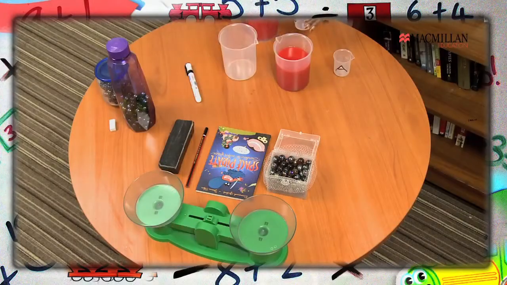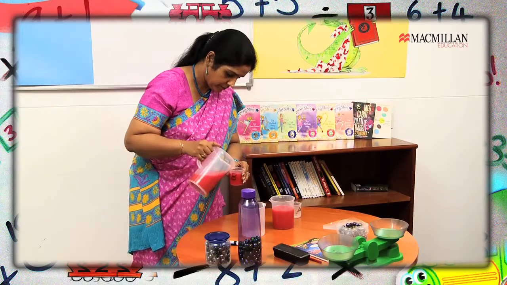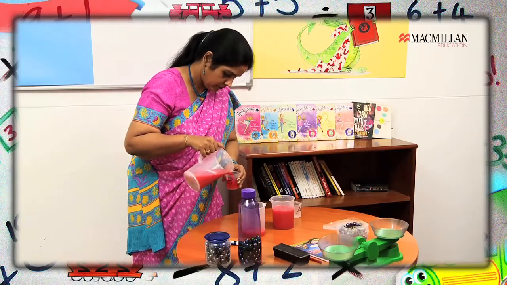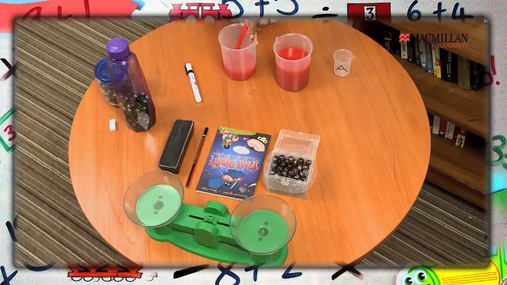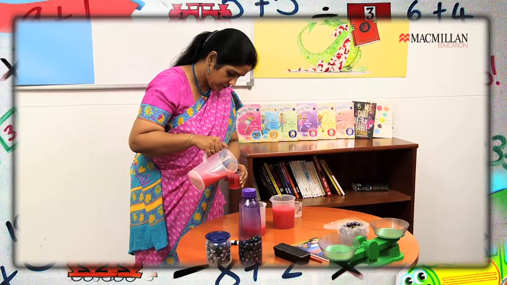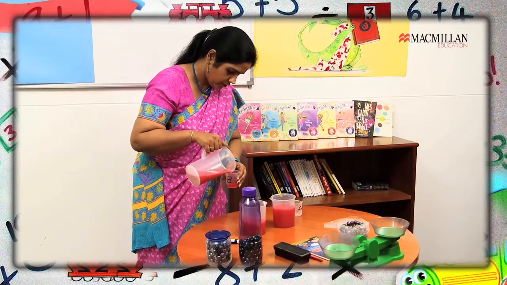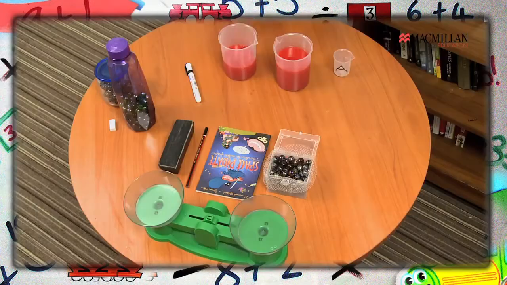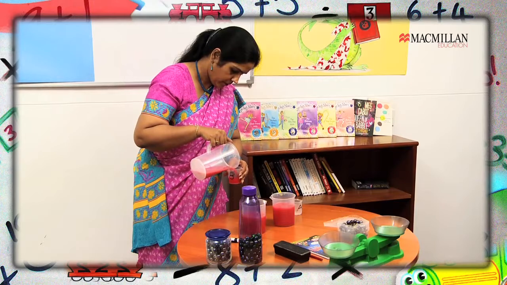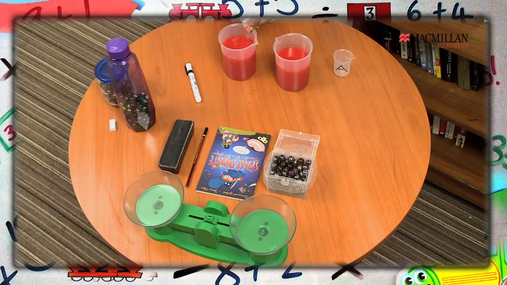Now I am going to do the same thing with jar B in this jar. 1, 2, 3, 4, 5.